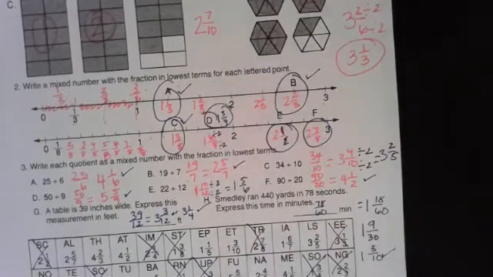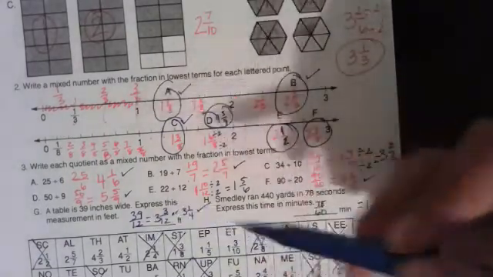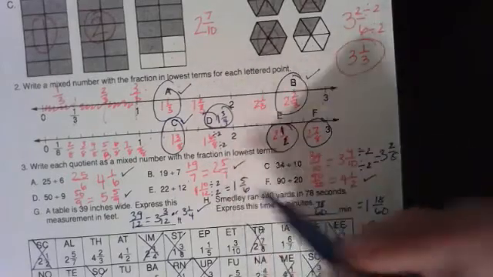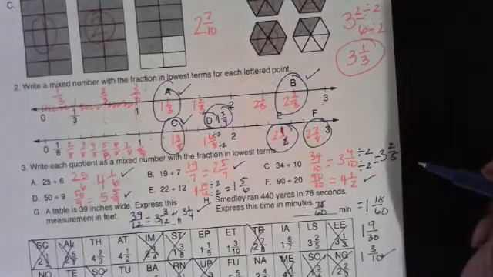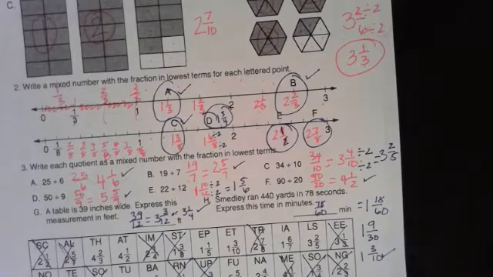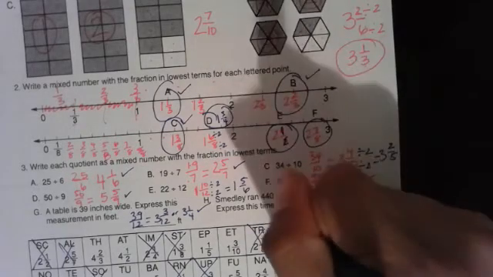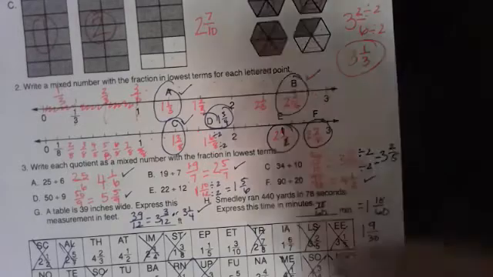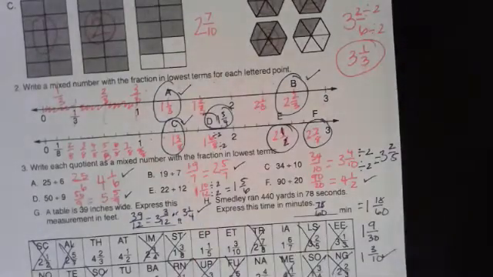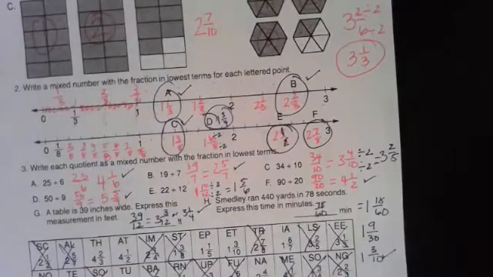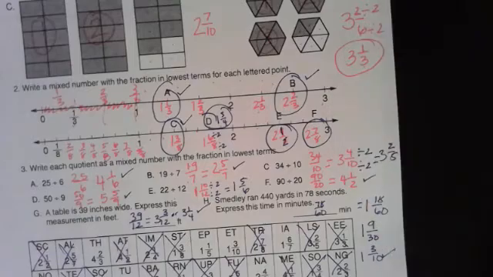There you are. 4 1/6. There you are. 2 5/7. There you are. 3 2/5. 5 5/9. 1 5/6. 4 1/2. 3 1/4. And 1 3/10.